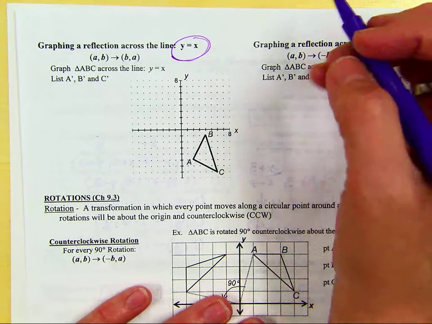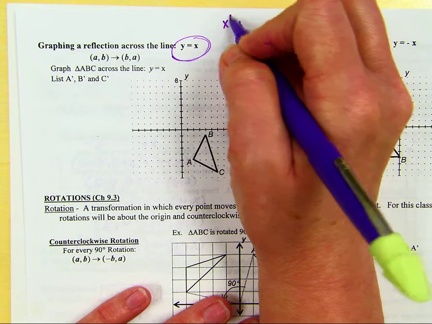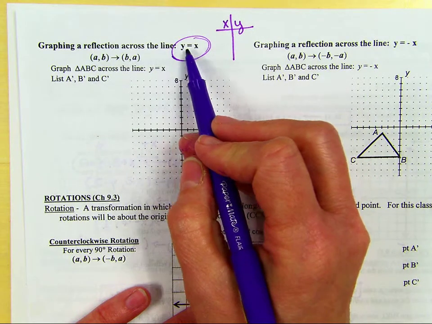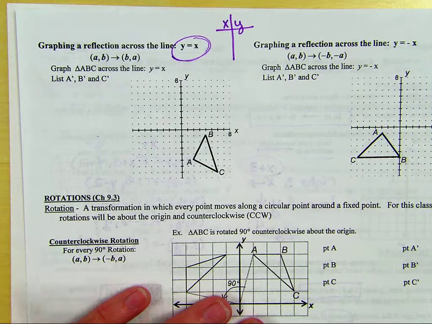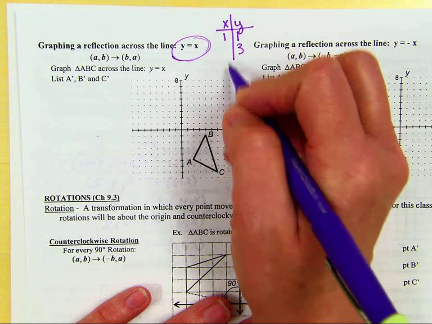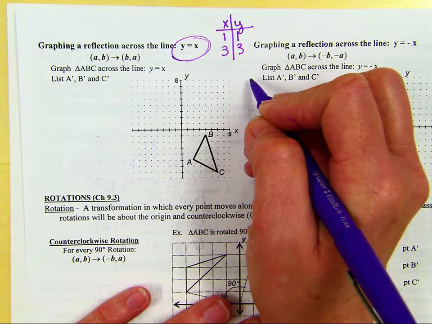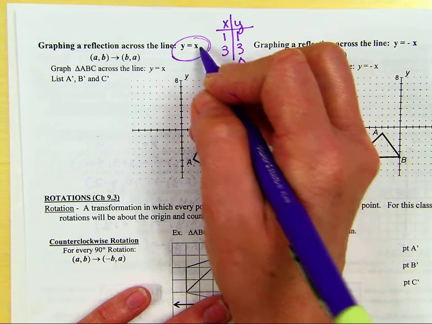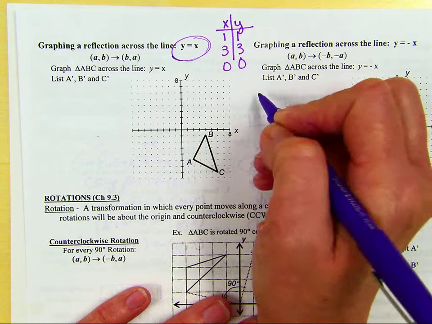It says that the y equals the x. So if the y is 1, what will the x be? 1. If the y is 3, what will the x be? 3. If the y is 0, what will the x be? 0. Same all the way through. The x and the y are equal.